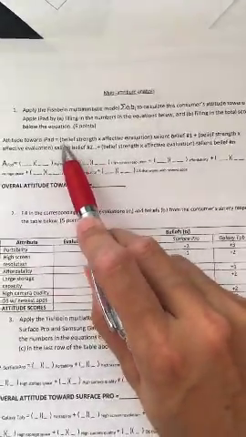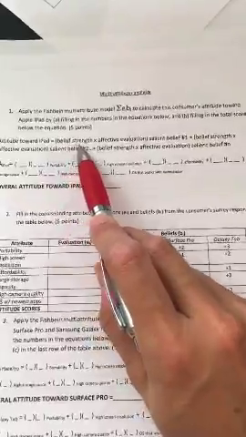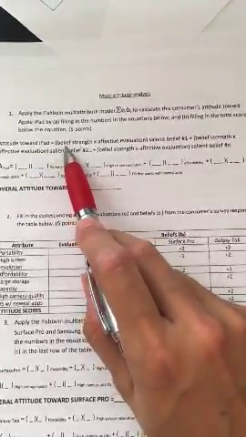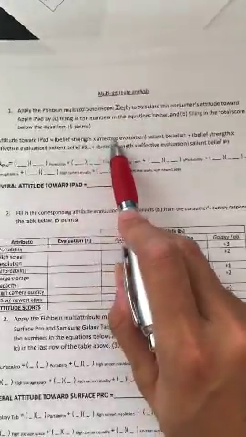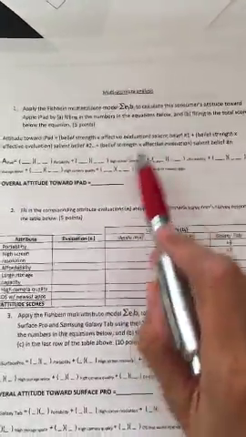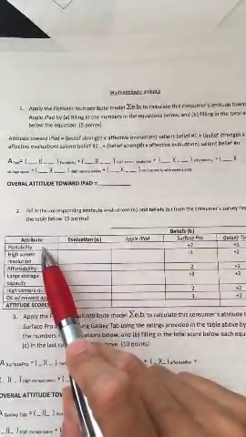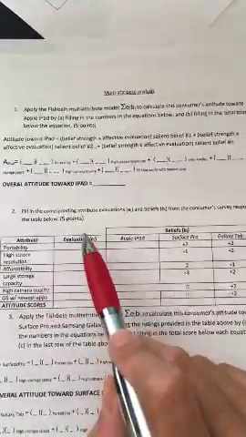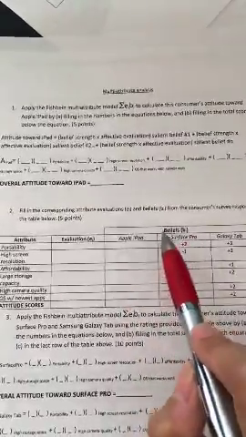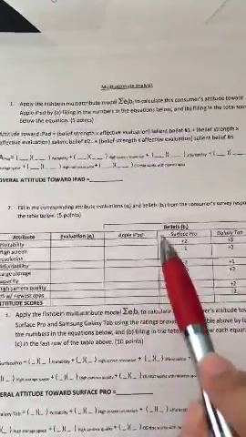And so I have the formula written out right here verbally. So attitude towards the iPad equals belief strength times affective evaluation for salient belief number 1, which you see them again right here. Portability is belief number 1. So you would multiply the evaluation times the belief. Okay, in this table down here we have all the beliefs.